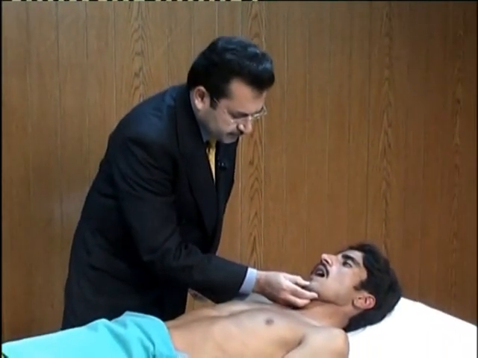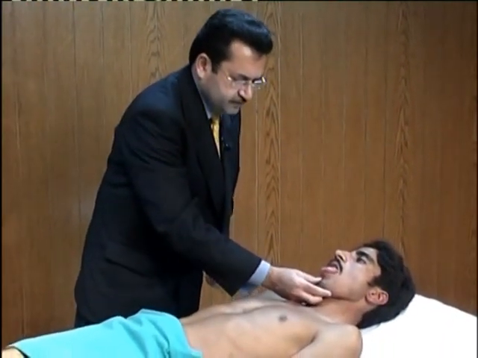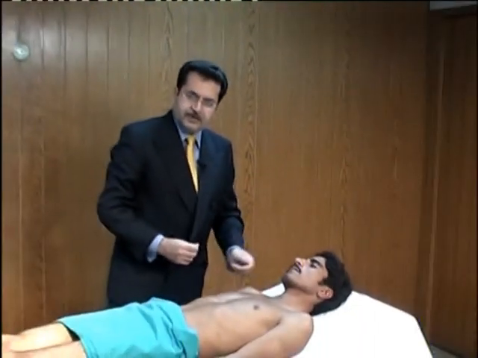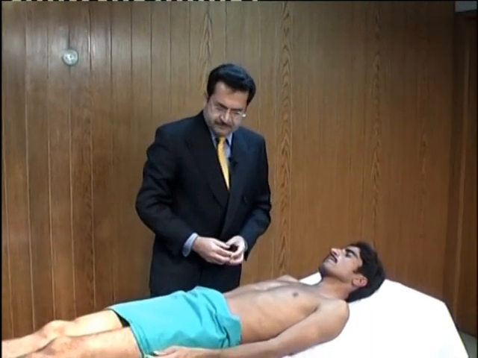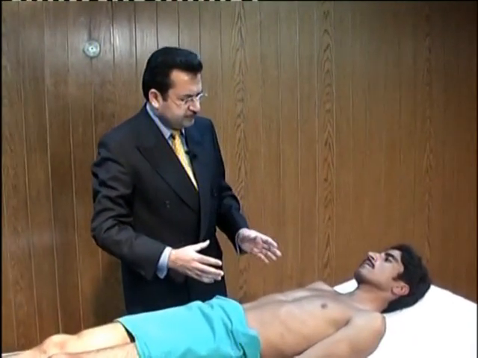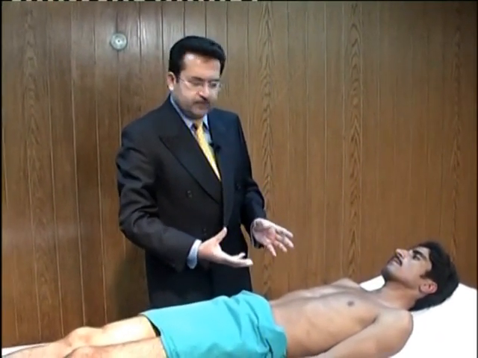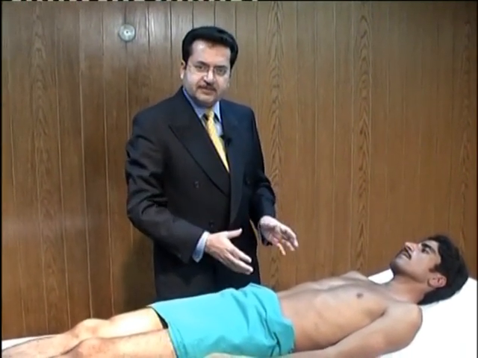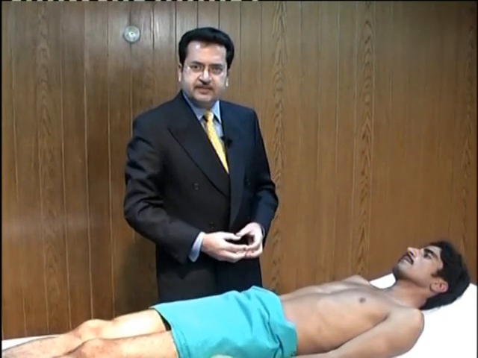And then you look at the tongue, and then you look at the angles of the mouth for any nutritional deficiencies. And then you assess the overall state of the patient and redress the patient, thank the patient, and then tell your findings to the examiner.